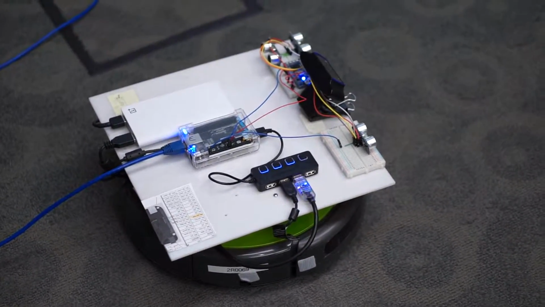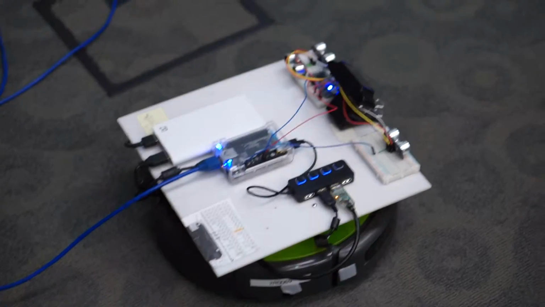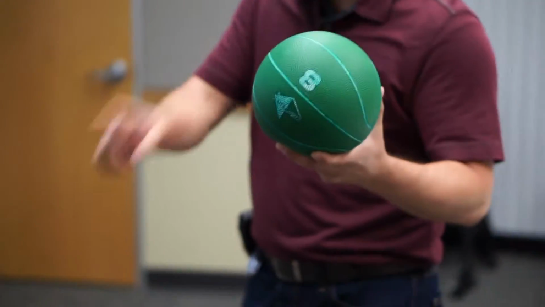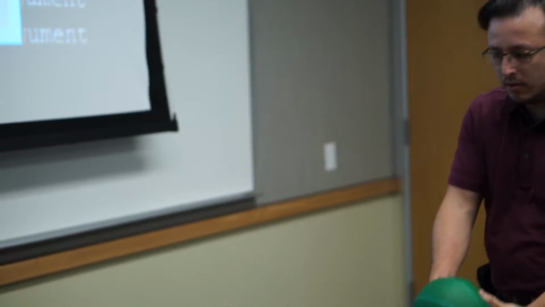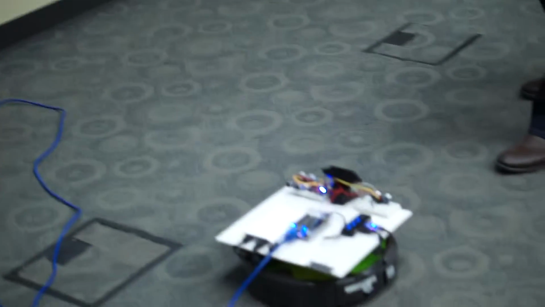Okay, so we're starting the demo. First I'm going to bring the ball, which is the green ball, to the camera. You can see there on the screen that it's going to start to detect and then move.